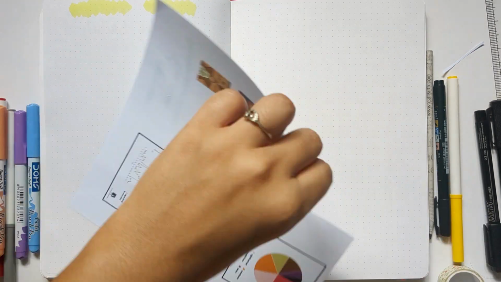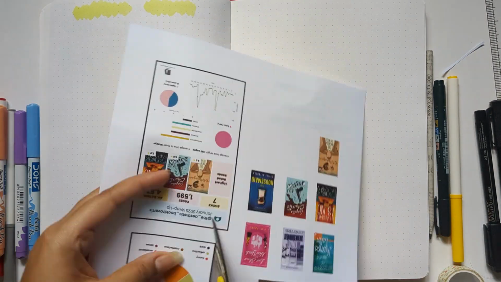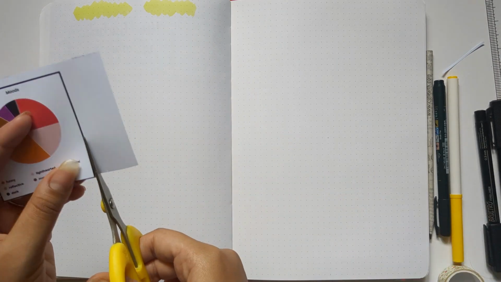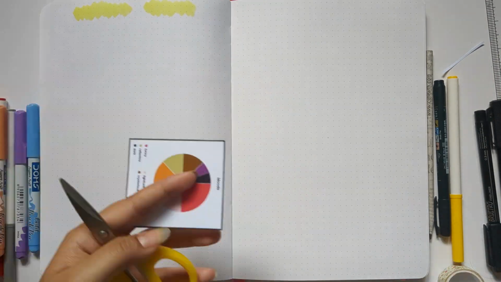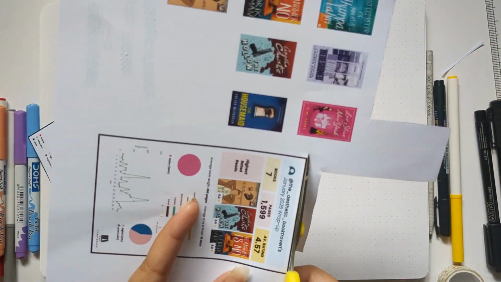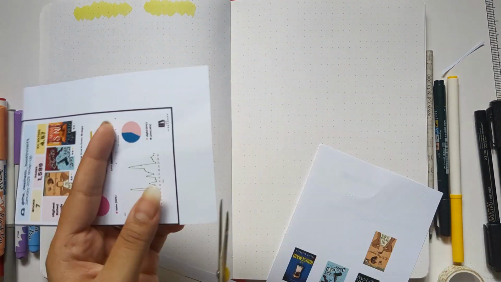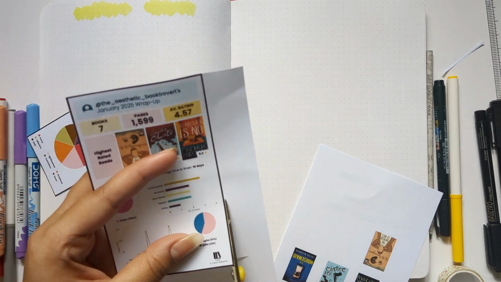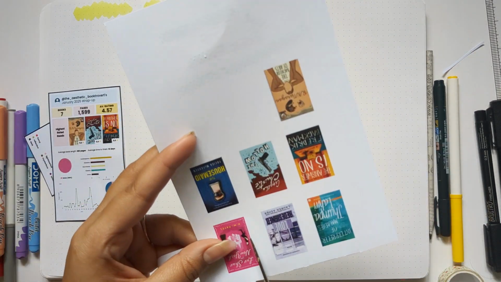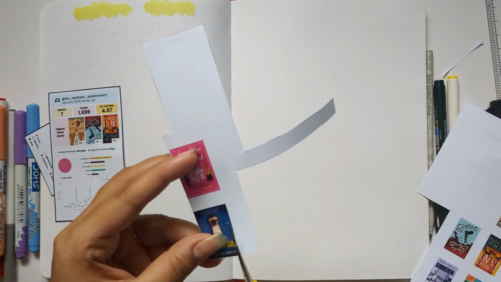So yeah, once the review pages are done, this year I thought of adding a new page to my monthly spreads, that is the wrap-up page. So that's what you see me cutting now. The same book covers, I just printed them in a much smaller size to use in the wrap-up page. And the other 2 prints are basically stats from the Storygraph app.